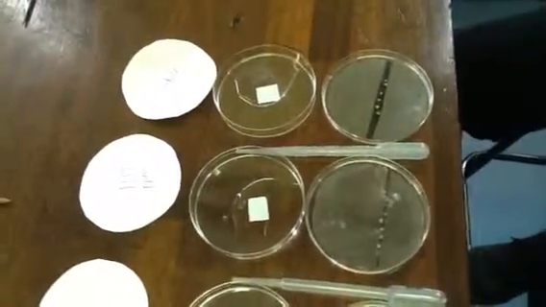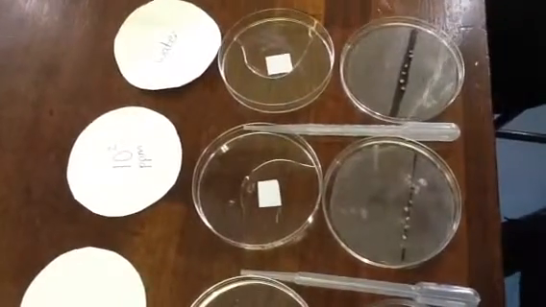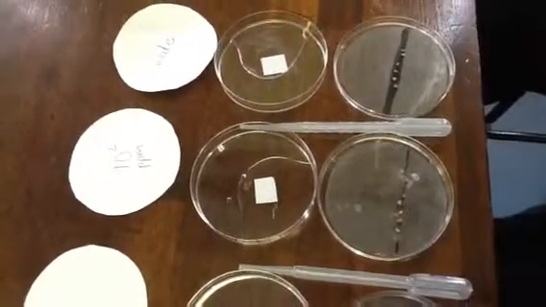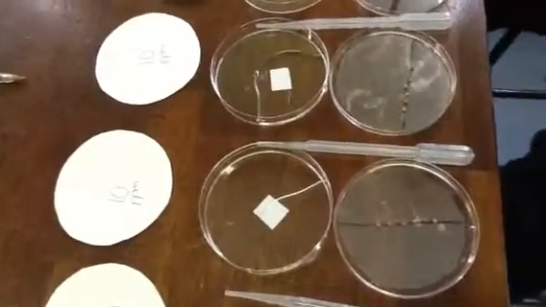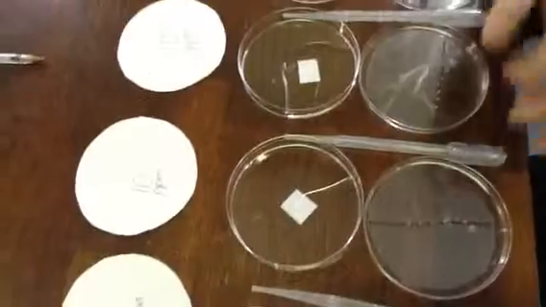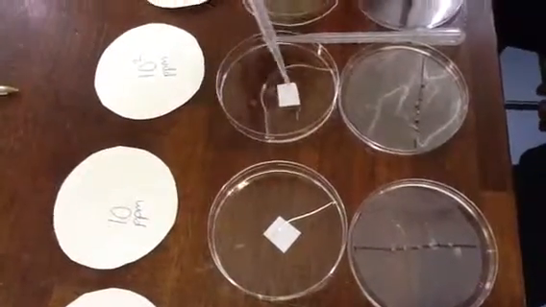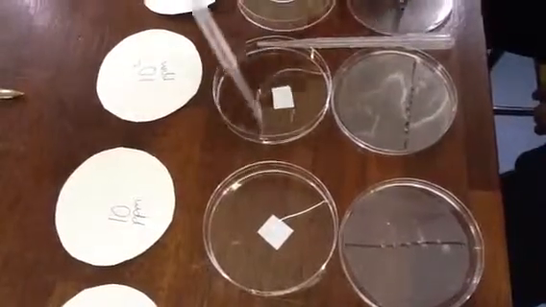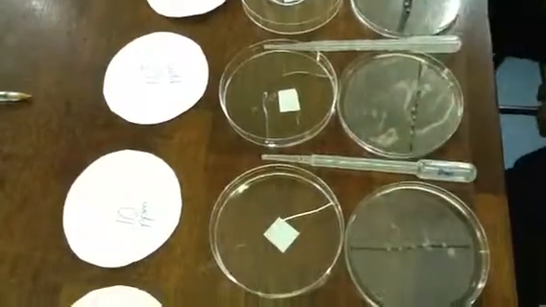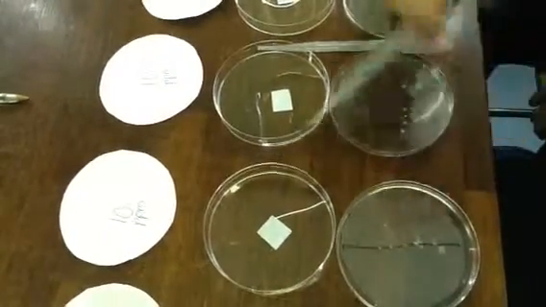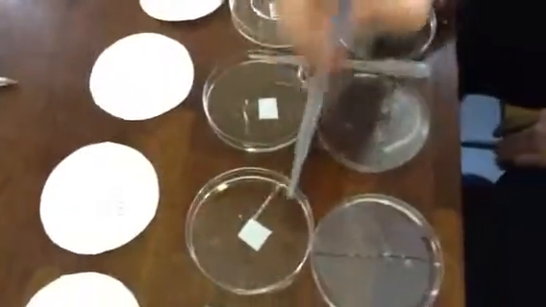So in the first dish here, we have 10 to the 2 ppm of IAA. We are going to transfer 1 ml of that into the next dish, and the next dish contains 9 ml of water. So that will give us a solution that is 10 times more dilute. In other words, it has 10 ppm IAA. Very good. Now, once you've transferred it, we'll just swirl it. Okay, so we'll swirl the dish.